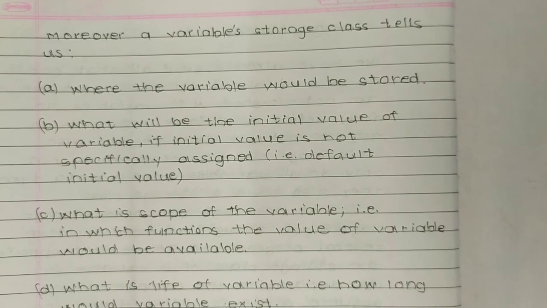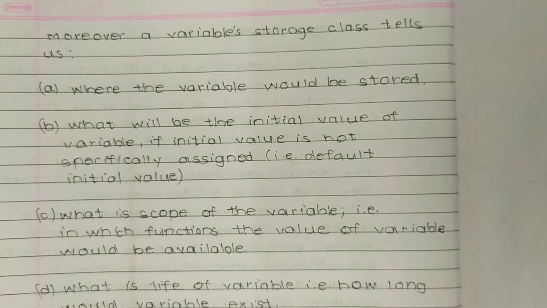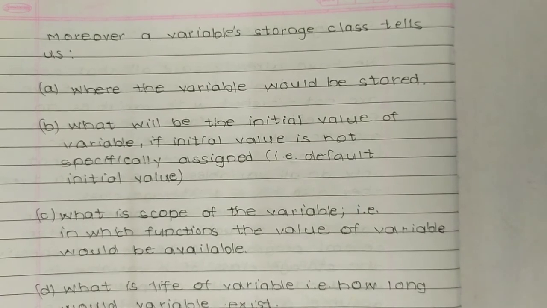So this is A. Now B: what will be the initial value of the variable? The variable's storage class tells us what the initial value will be if it is not specifically assigned, that is, the default initial value, like 0. So it defines that.